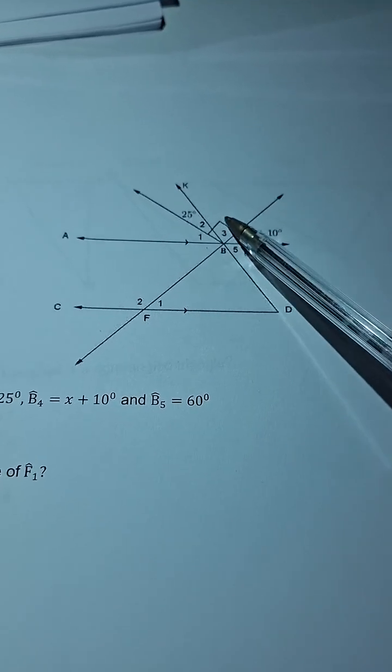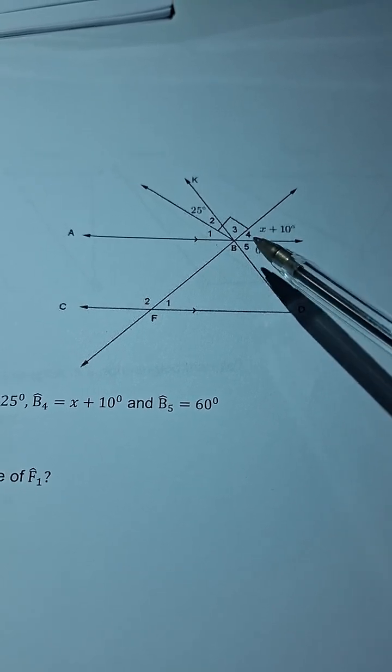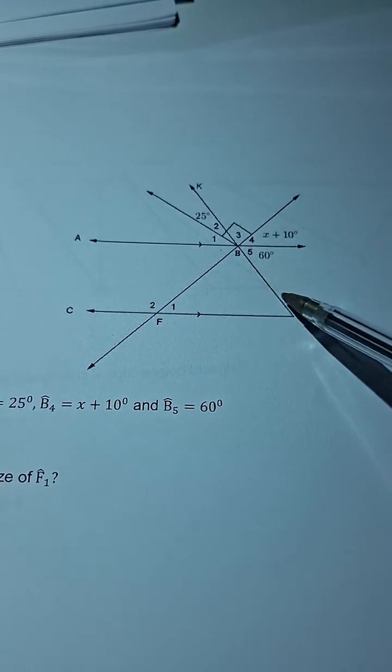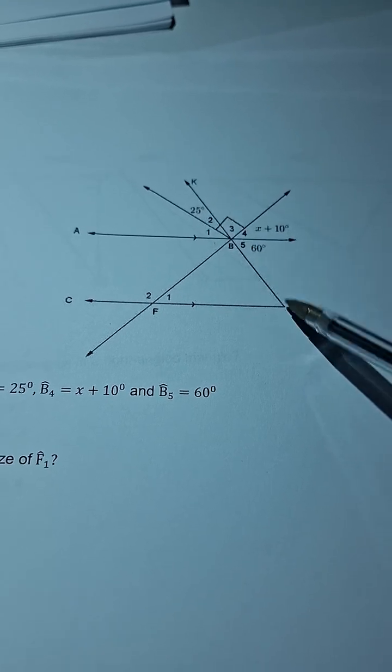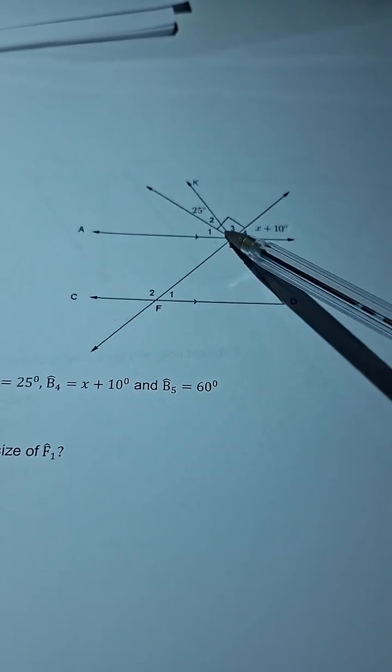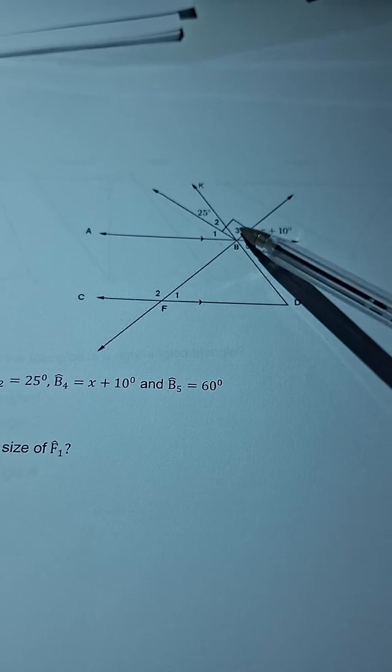So we are told that this is 90. But guys, I can see that this line here is a nice straight line. This one, this line, is a straight line. But from this to that to this, that's not a straight line. So I need to be very careful. So let's find angle B3.